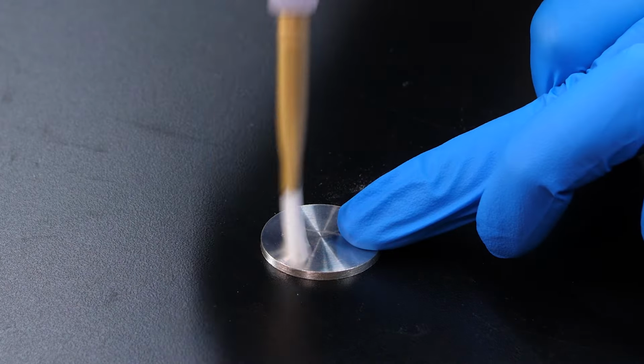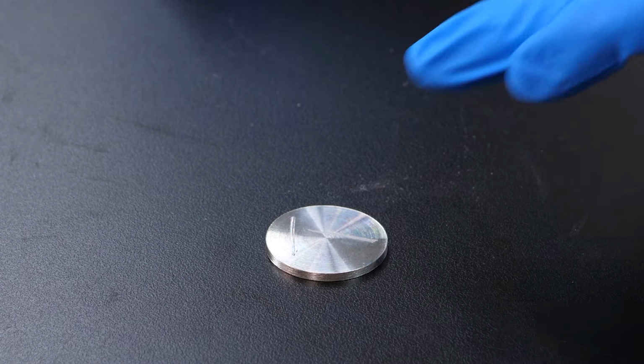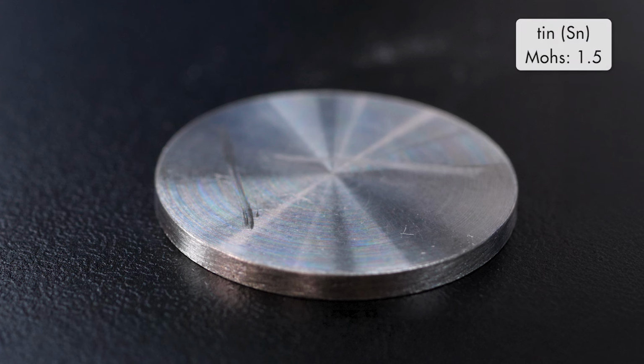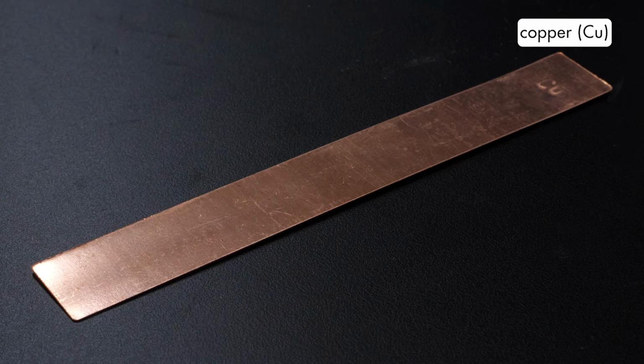We need to brush away the residue to see the scratch. Talc does not scratch tin, but gypsum does. So we know the hardness value of tin is greater than 1, but less than or equal to 2. Since the actual hardness of tin is 1.5, this is consistent with our experiment. Next, we will test the hardness of copper.